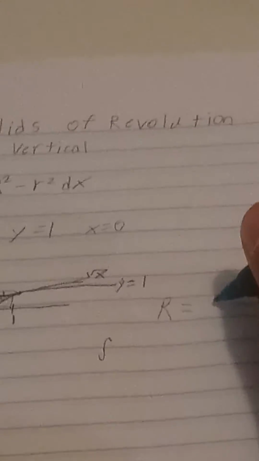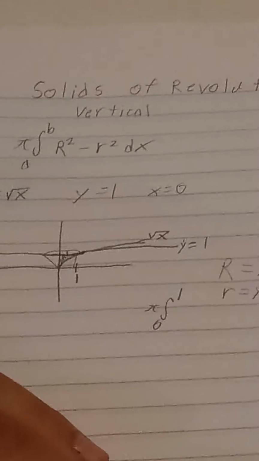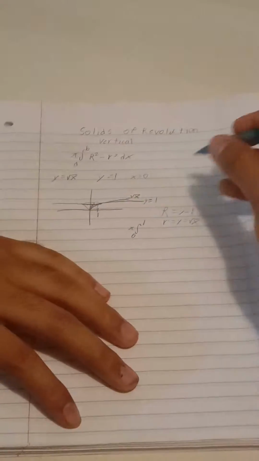So for big R, y equals 1, and little r is y equals square root of x. The integral is going to be from 0 to 1 on the outside. Now you need to set your equations equal to x in terms of y because you're rotating with respect to the y-axis.